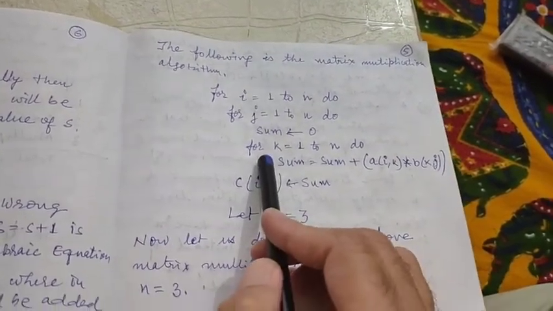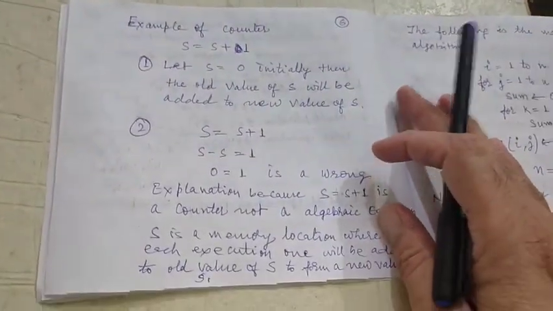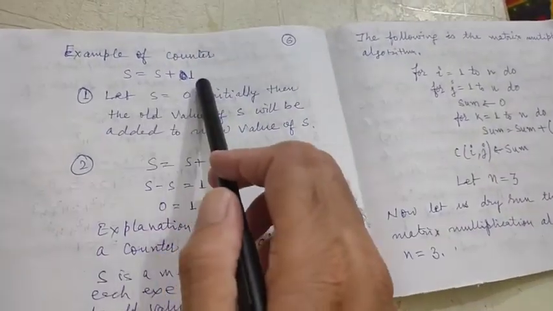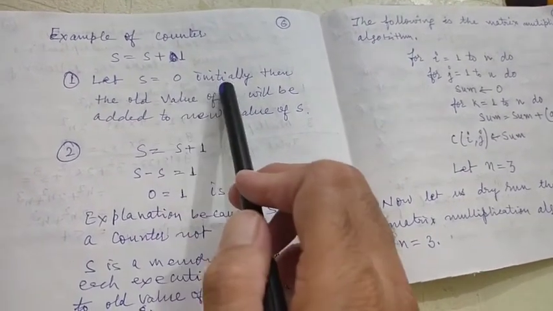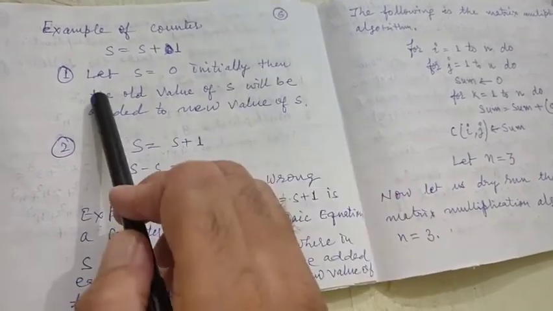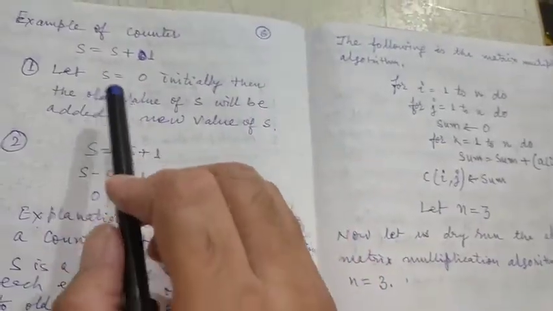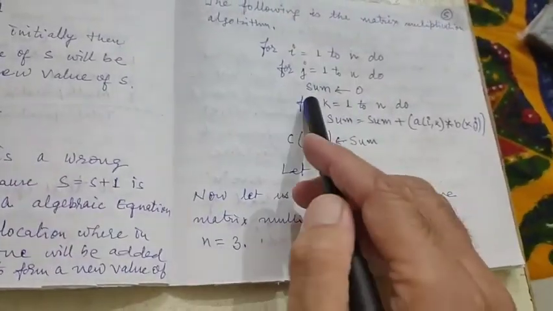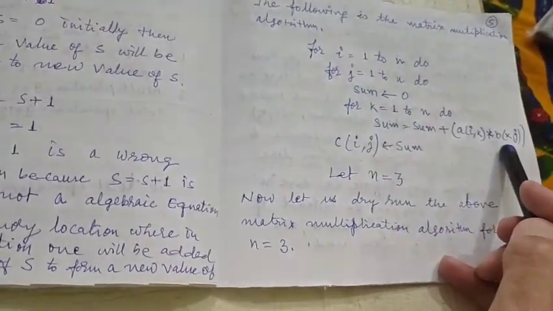This is a counter. Now let us take some explanation of this counter. Example of counter. Let us take an example. S is equal to s plus 1. Let s is equal to 0. This is the initial value, s is equal to 0 initially, then the old value of s will be added to the new value of s. S is equal to 0 is the initialization of the counter, same as sum is equal to 0 is the initialization of this counter.